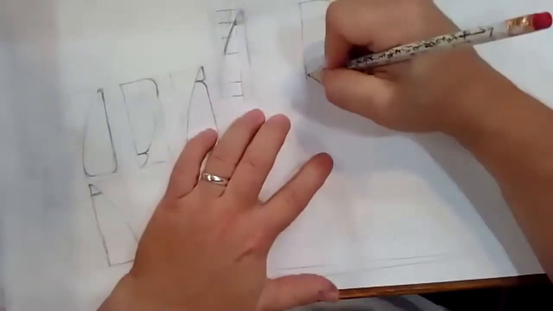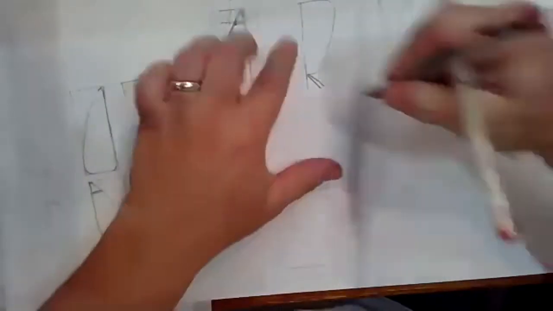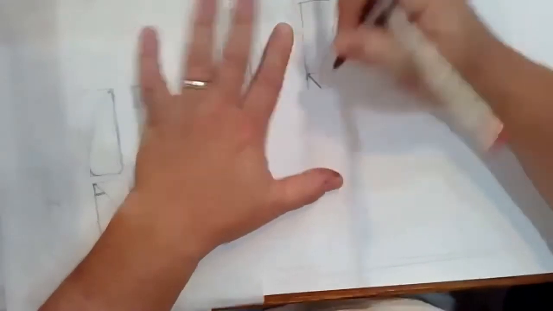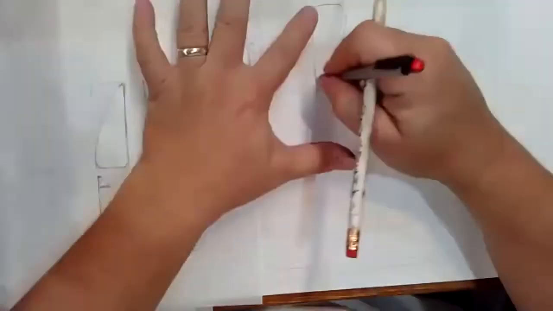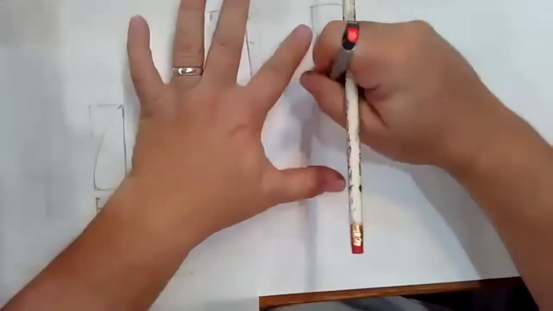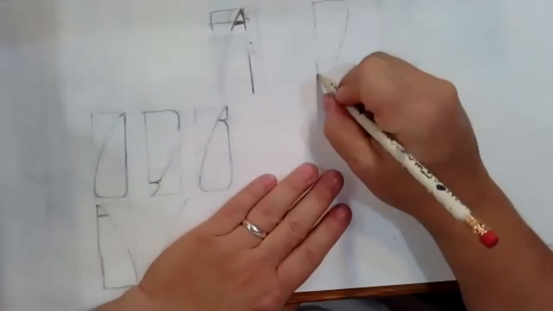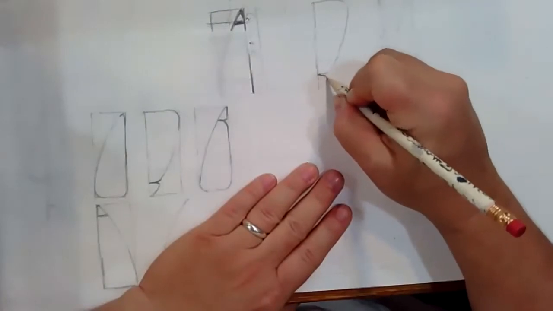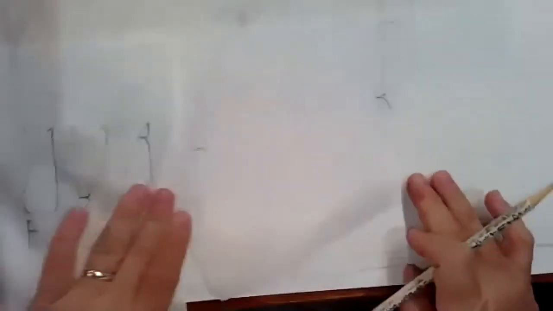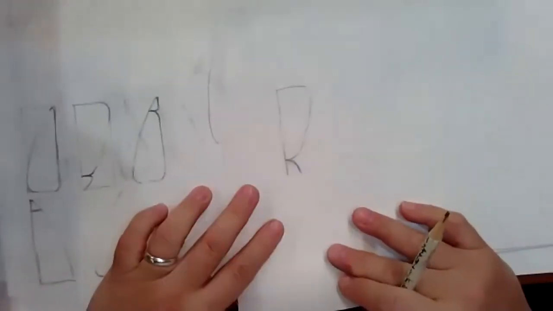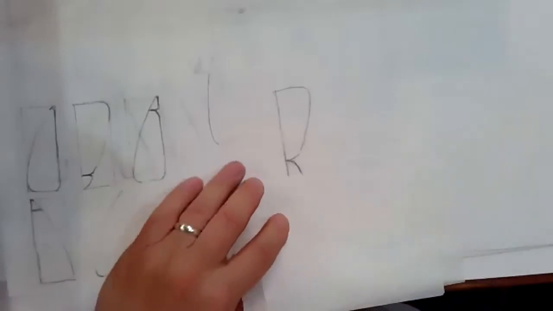Okay. So you could do something like this, or maybe not quite as much there. Or you could even round this a bit. Do that. That might go better with the features. A slight rounding, which is what I did here on the K. Yeah. That rounding like that.